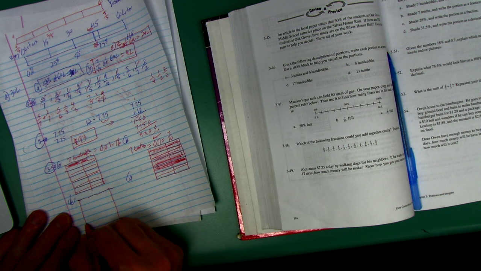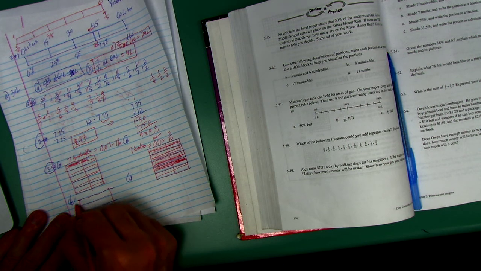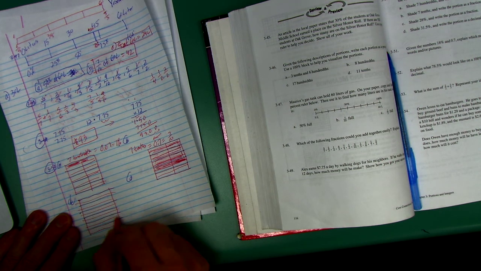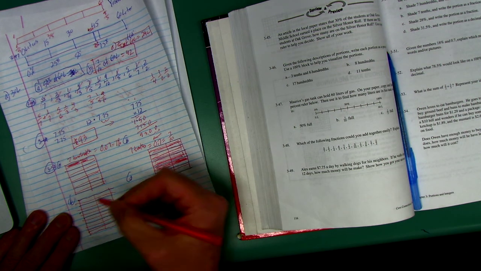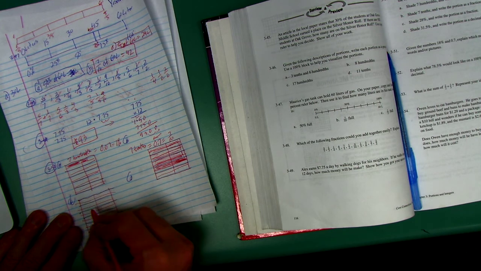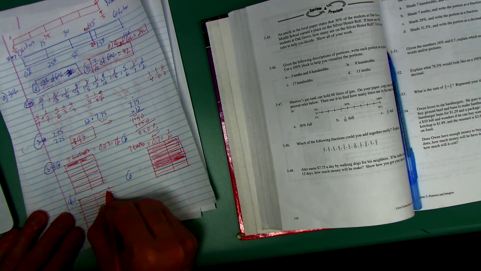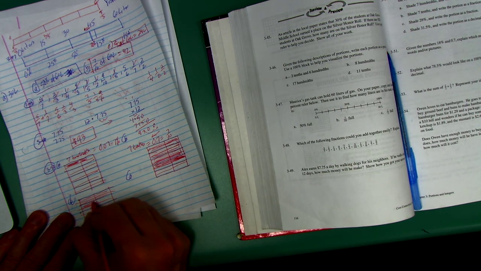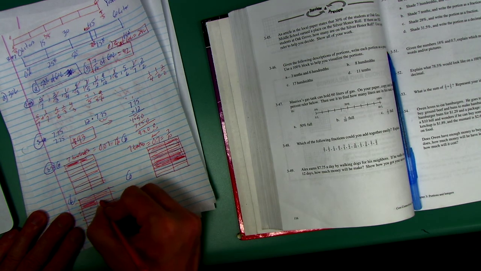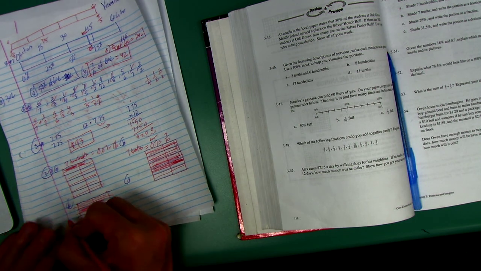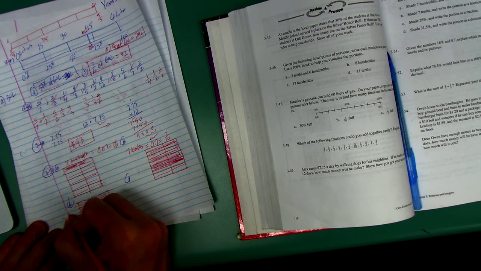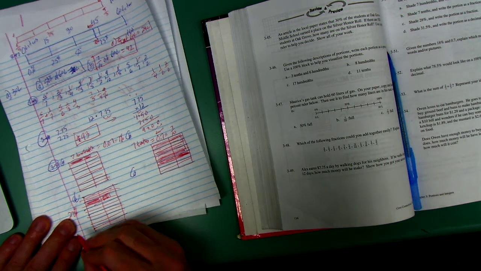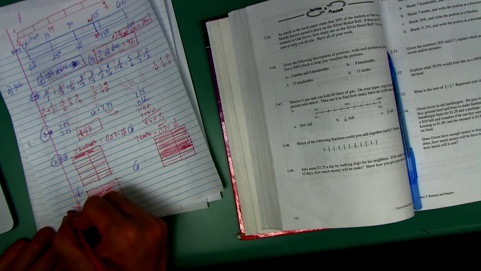Okay, and so 28, 10, 20, and then I'm going past the 5. That'd be 25 when I cover half of that third row. And then 1, 2, 3 more boxes. That is 28%. And it says to write it as a fraction.